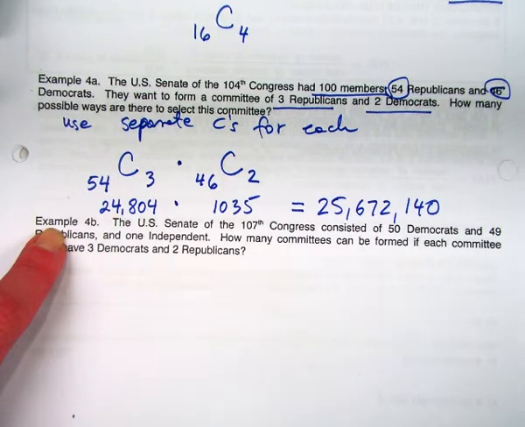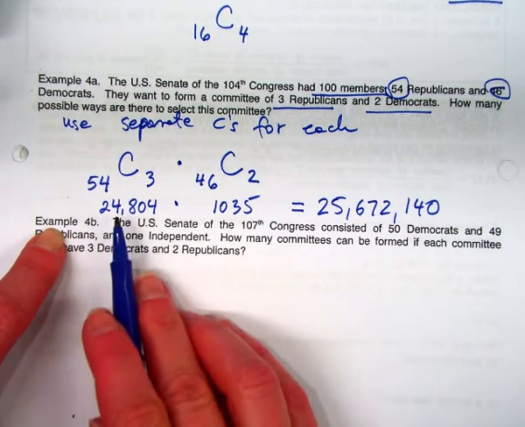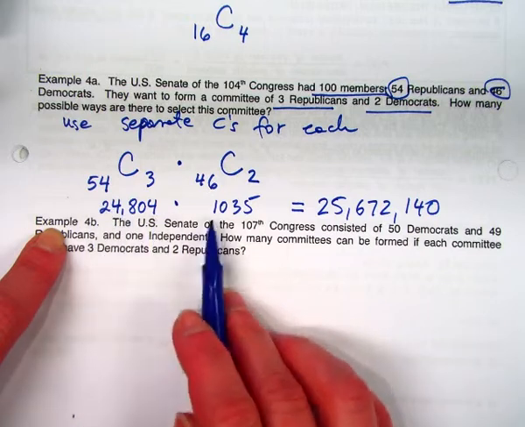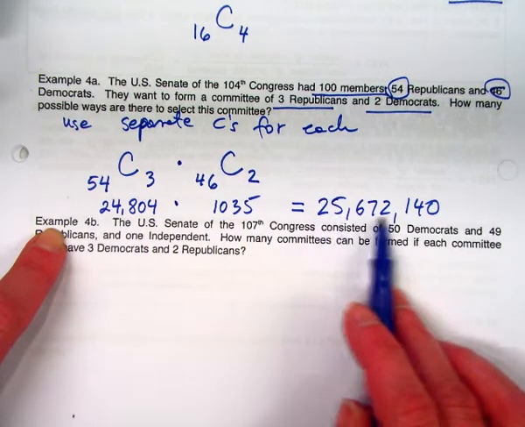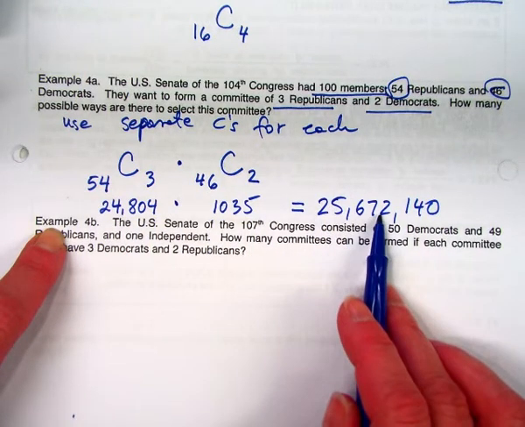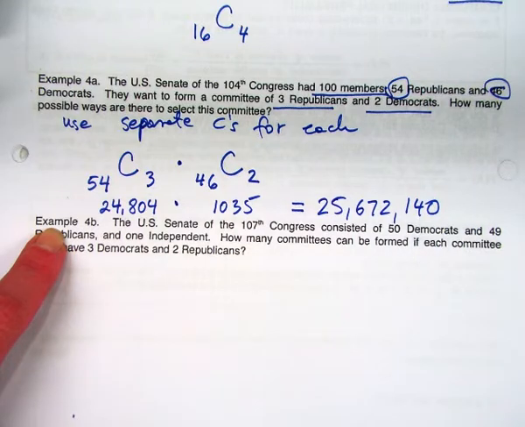All right, if you type this into your calculator, you should get 24,804 and 1,035, and there's 25,672,140 possibilities for this committee.